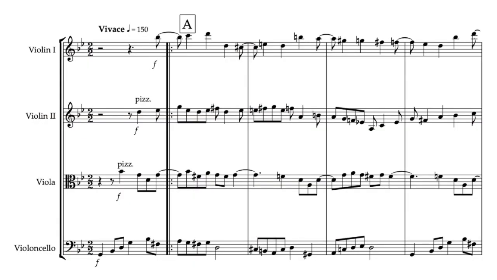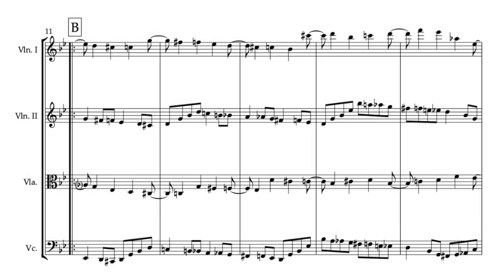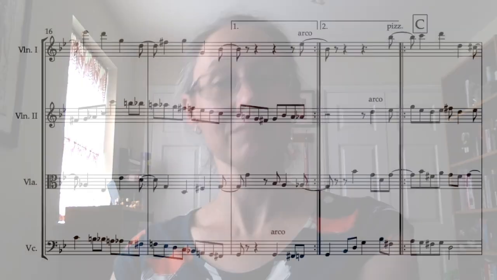This is basically ternary form within the scherzo as well. So we have an opening phrase in G minor, which is repeated, and this is then followed by a more chromatic phrase in which all four parts have these overlapping descending chromatic scales, which is also repeated, and then we go back to the opening phrase, which is repeated again.